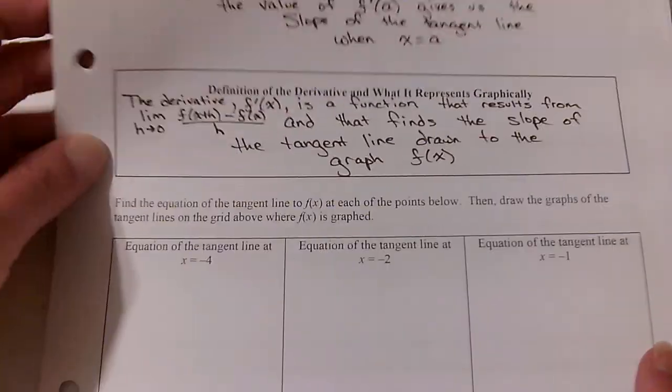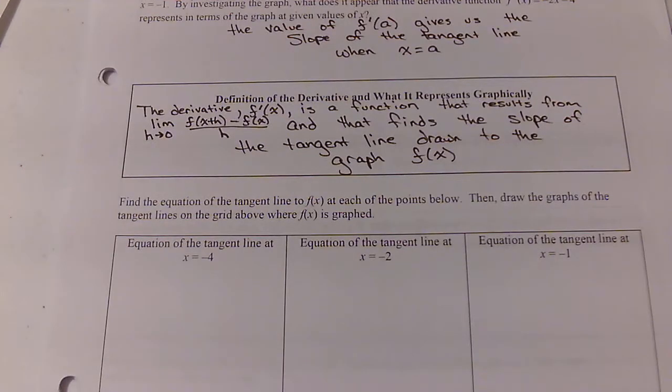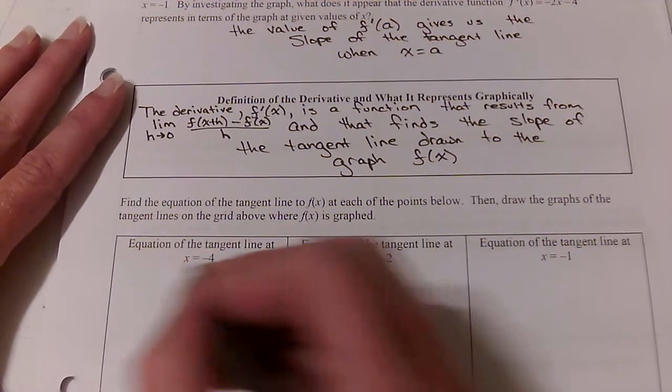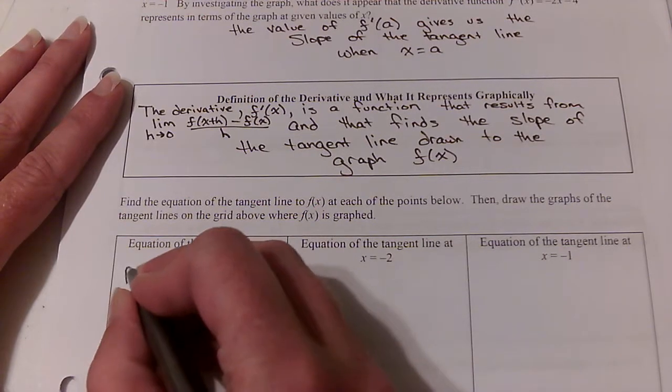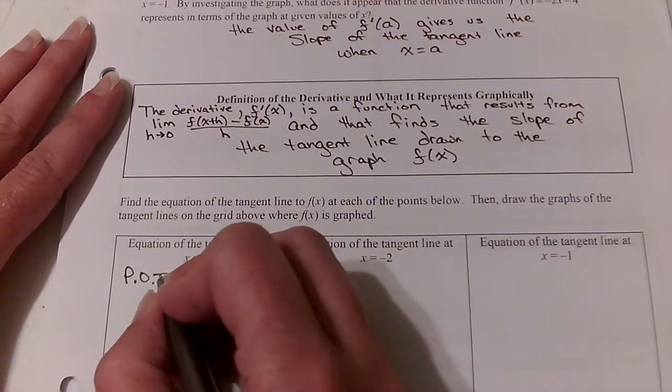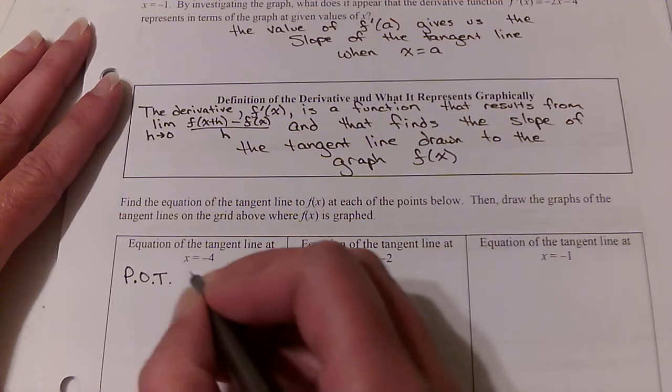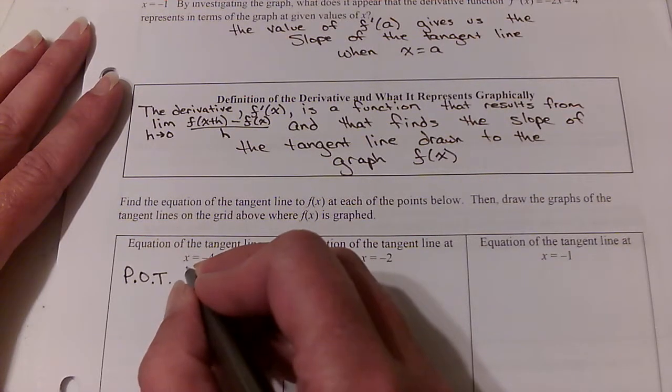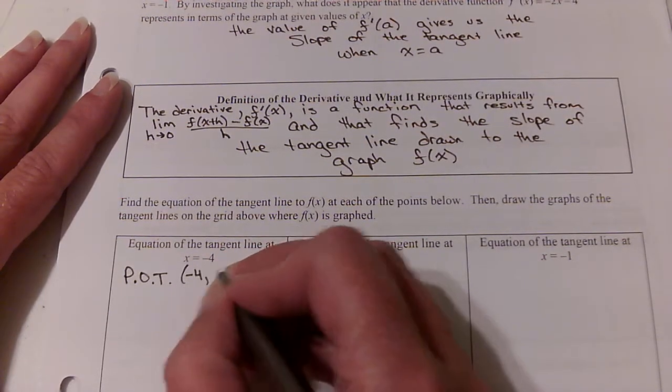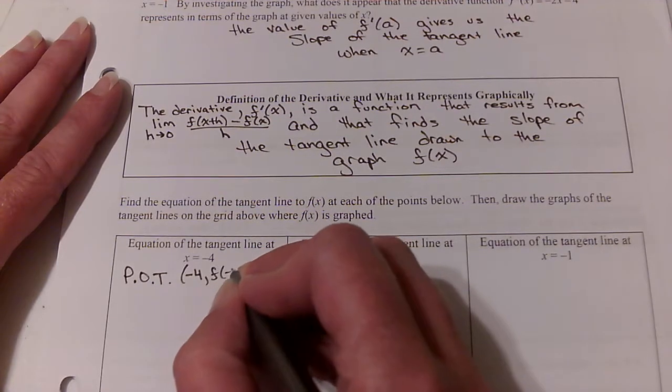So could we find the equation of each of those tangent lines? Well, that's easy. If we start off with the point of tangency, and I tend to like to abbreviate the point of tangency, when x is -4, it is going to be -4 comma f of -4.